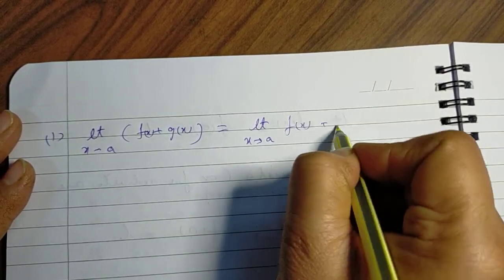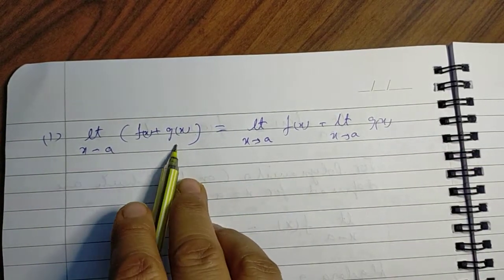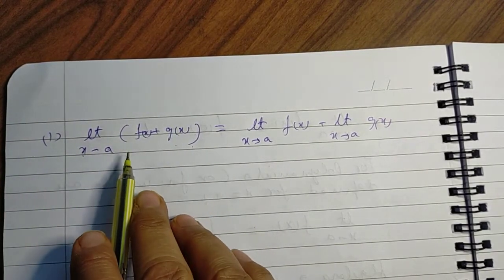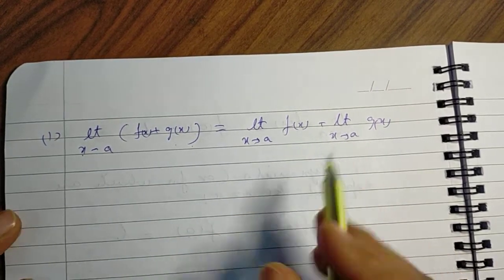That is, the limit as x tends to a of f(x) + g(x) will be equal to the limit of f(x) plus the limit of g(x). Whether you first find the sum of the two functions and then find the limit, the value is the same as if you first find the individual limits and then add.